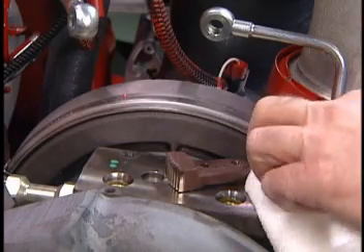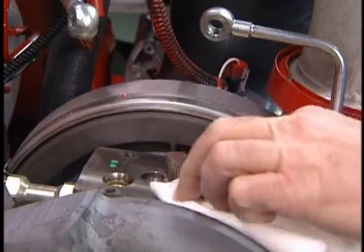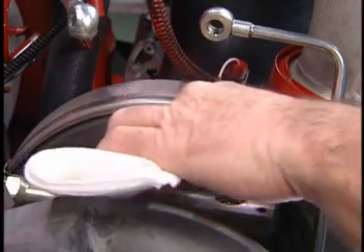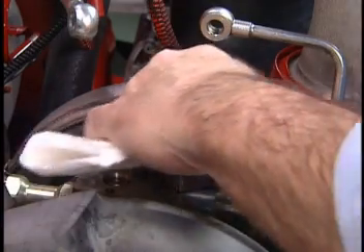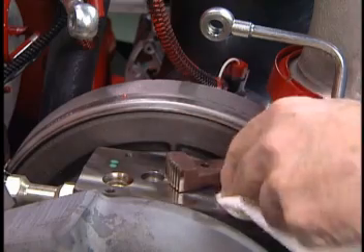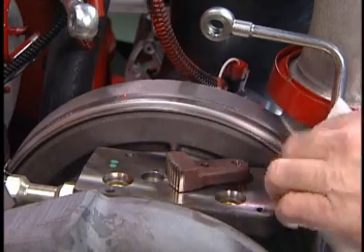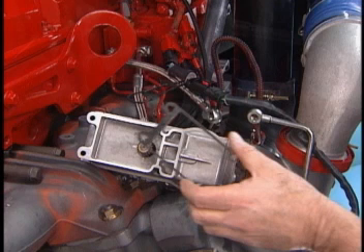Use a clean cloth to wipe around the surface where the turbocharger actuator seals to the turbocharger. Note, take care not to drop any dirt or debris into the turbocharger. Inspect the sealing surfaces and the rubber sealing gasket for signs of leaks, cracks, or damage.